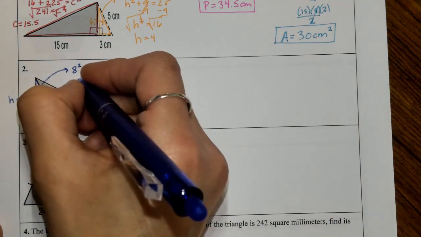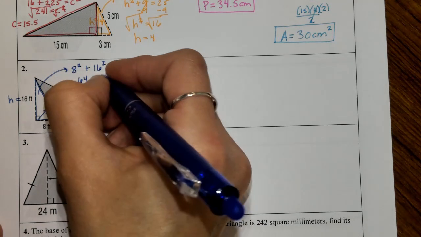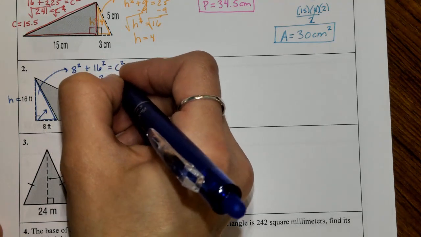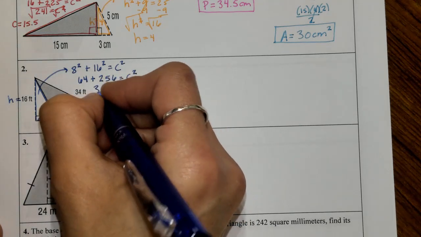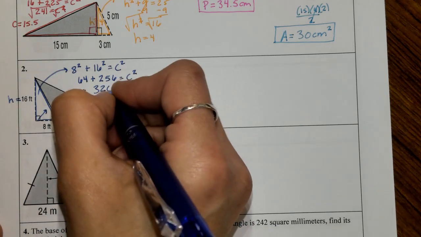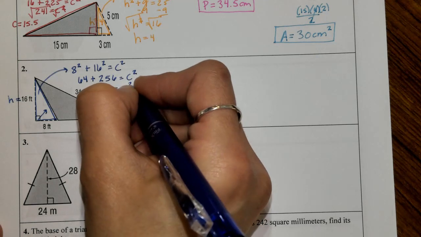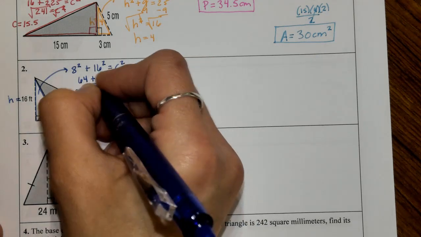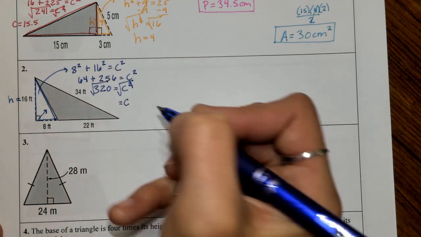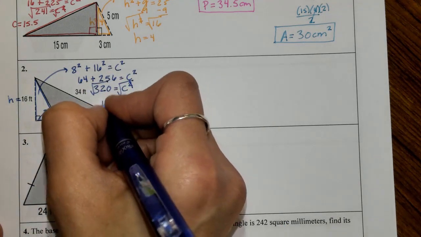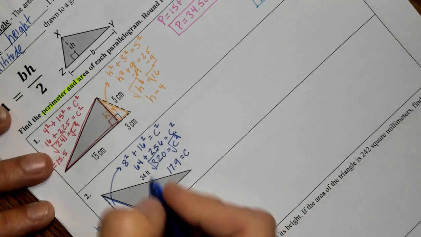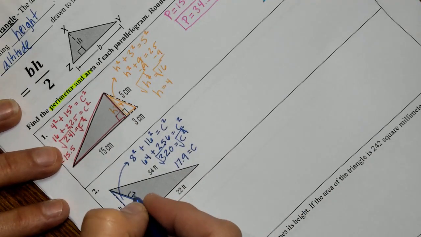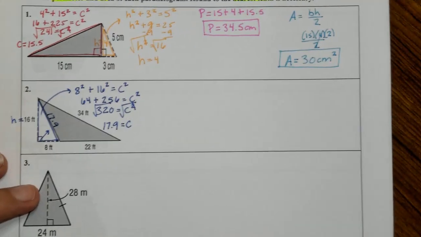Didn't leave myself room here. 64 is 8 squared. 16 squared is 256. We add those together, we get 320, equal to c squared. Last step, Pythagorean theorem, square root, rounded to the nearest tenth, we're going to have approximately 17.9. So here we have 17.9. We now have all 3 sides, and we can go find our perimeter.